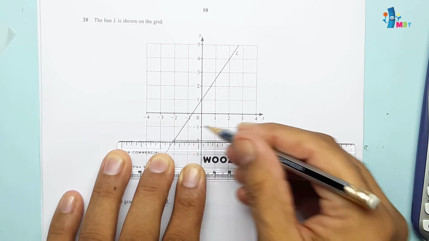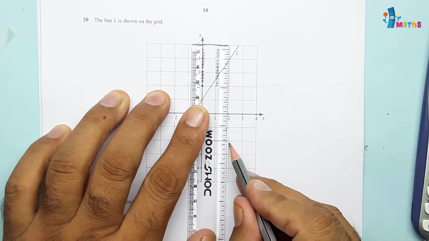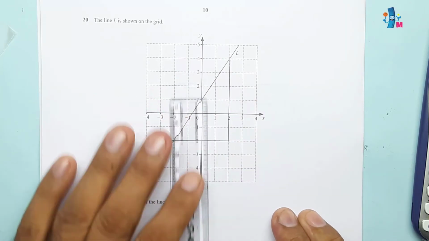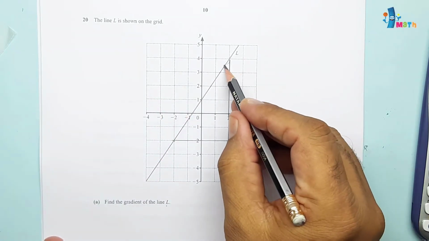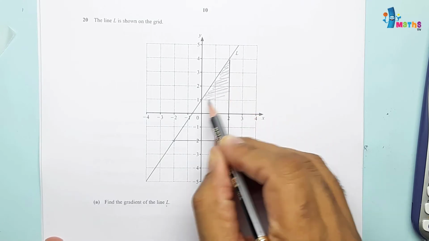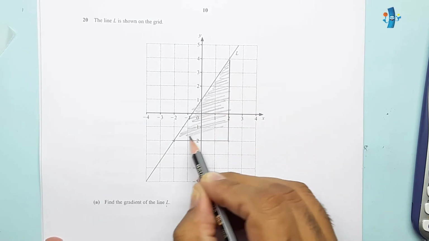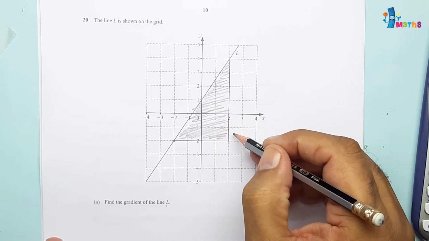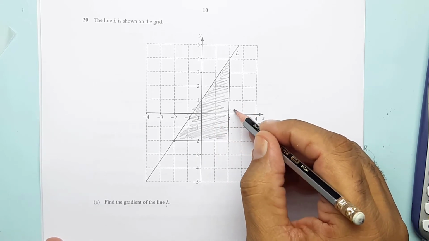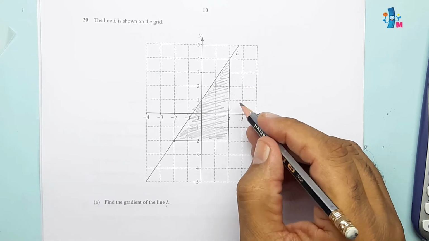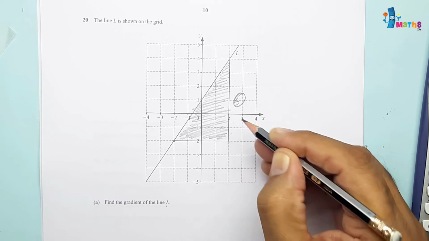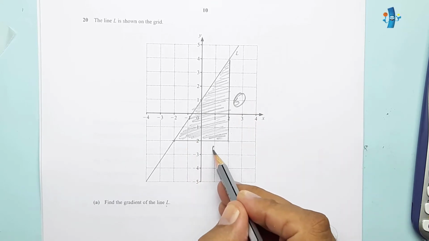We'll have to take at least half, not less than half of the line. And this is the triangle which we have made for estimating the gradient, and rise is 1, 2, 3, 4, 5, 6 units. So rise is 6 units and run is 1, 2, 3, 4 units.